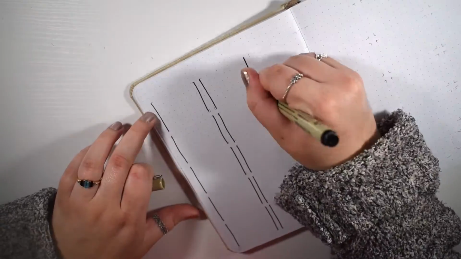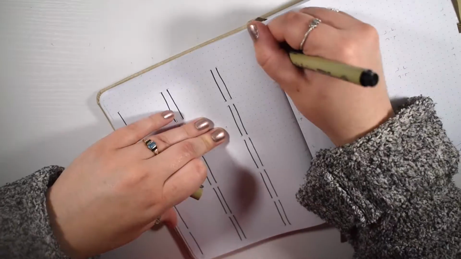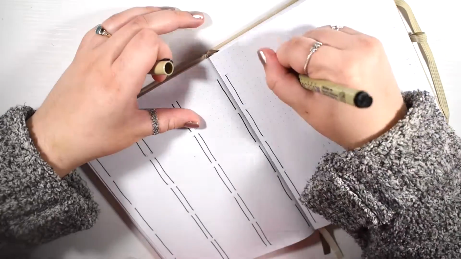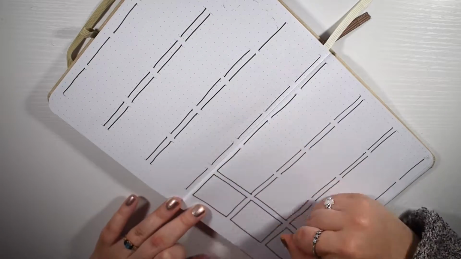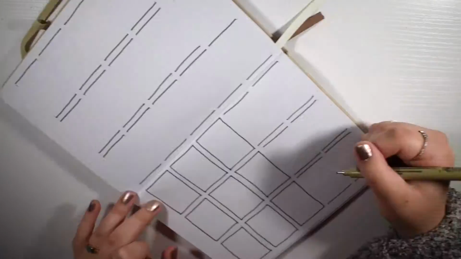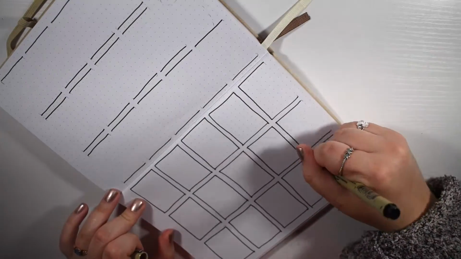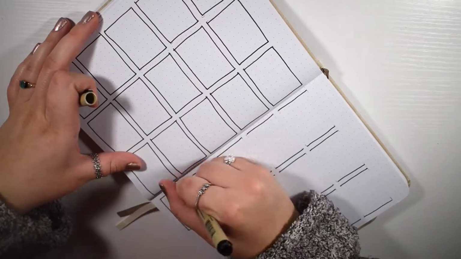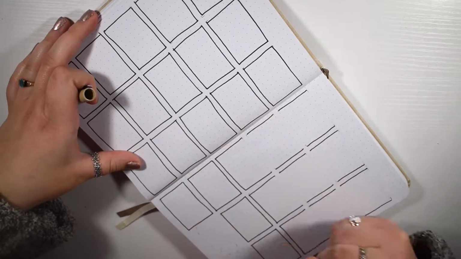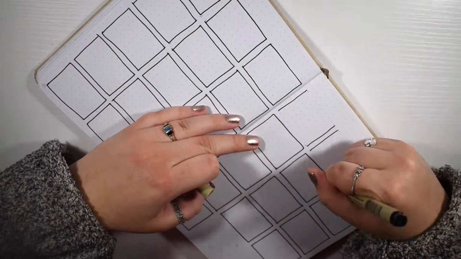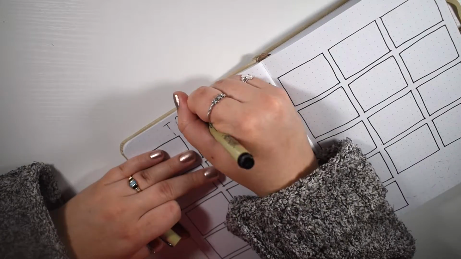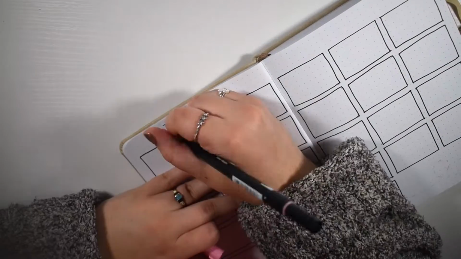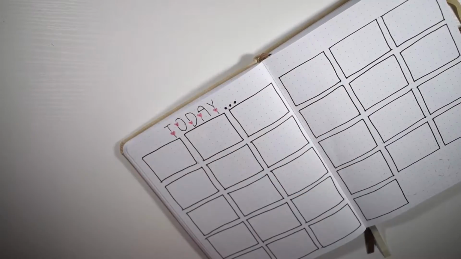Next up is my what happened every day spread. So I just separated out the amount of boxes that I would need for the 28 days of February. And this, I don't really need to do in any specific layout. I just number them with each day, and then in each box I'll write down basically what I did every day. This was one of my favorite things to do, just to keep track of some important highlights each day.